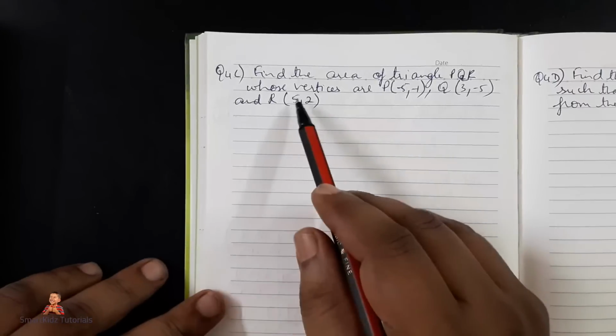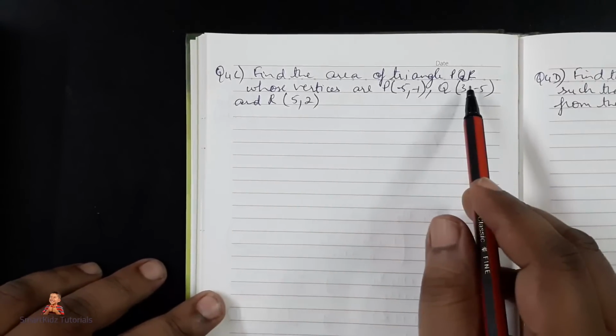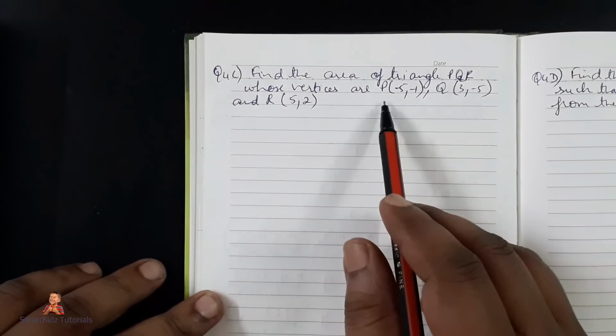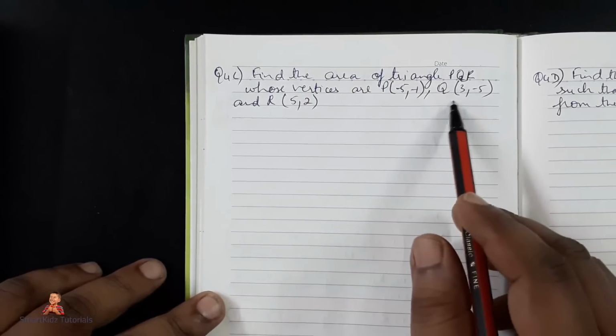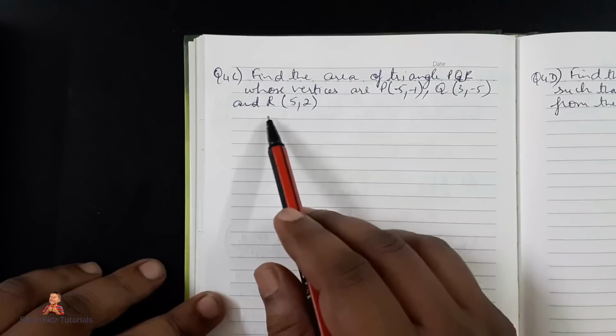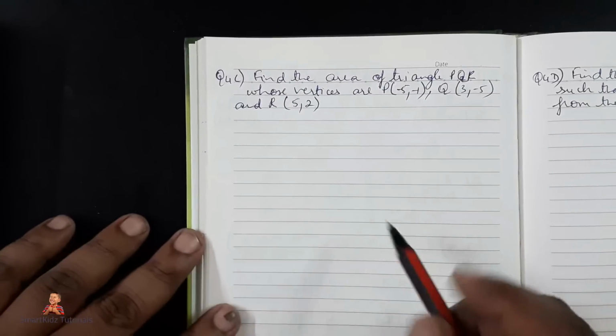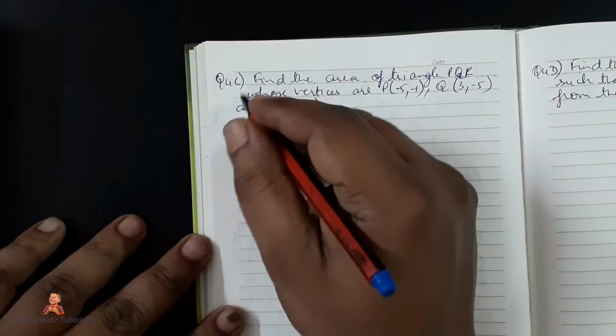Question 4c, find the area of the triangle PQR whose vertices are P minus 5 comma minus 1, Q 3 comma minus 5 and R 5 comma 2. So once again I'll begin with the assumption.